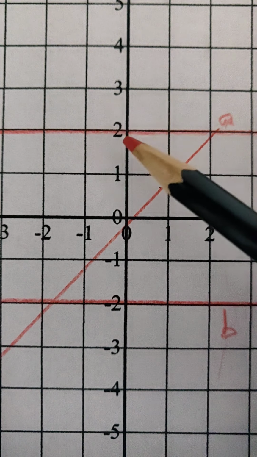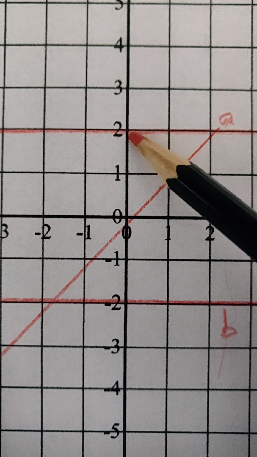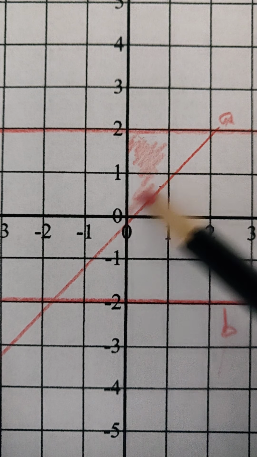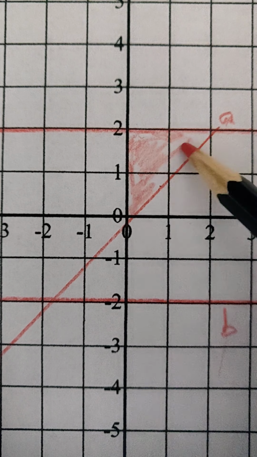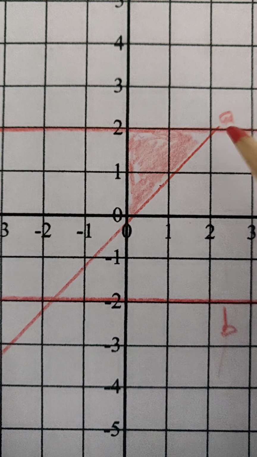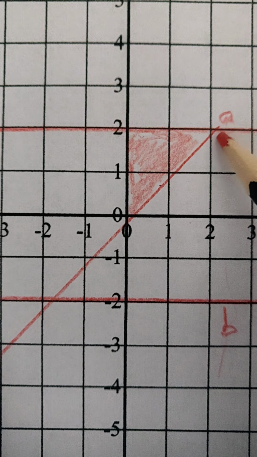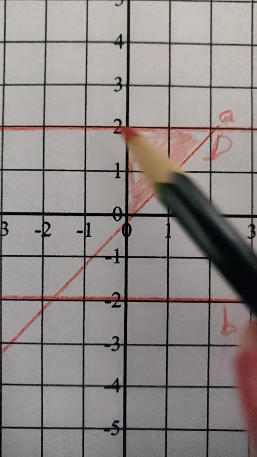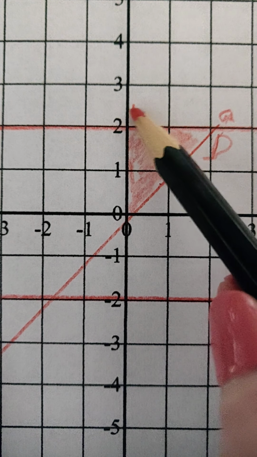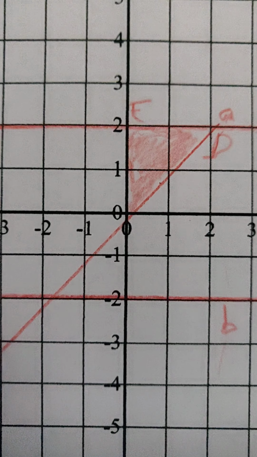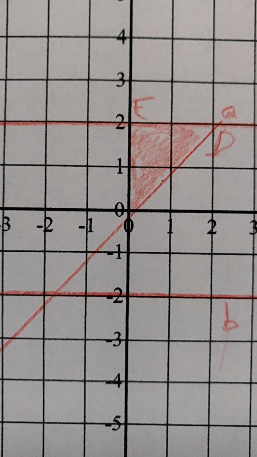With the parallel lines, I am interested in this triangle right here. And I'm going to call this point D, and this is going to be point E, and we will leave the other vertex at O.